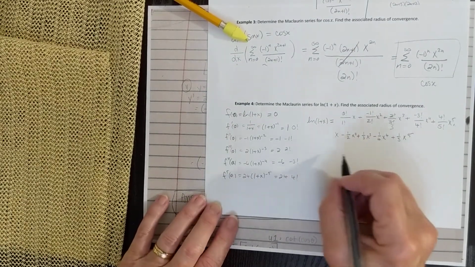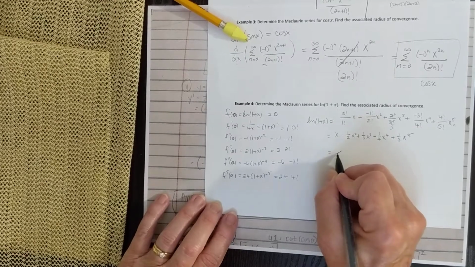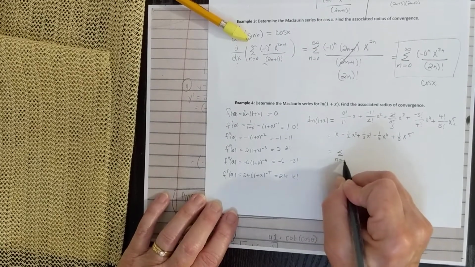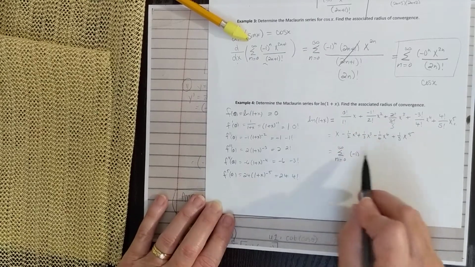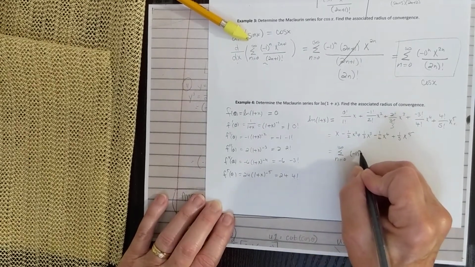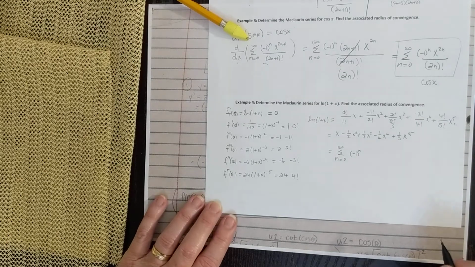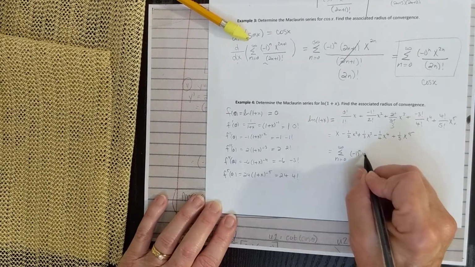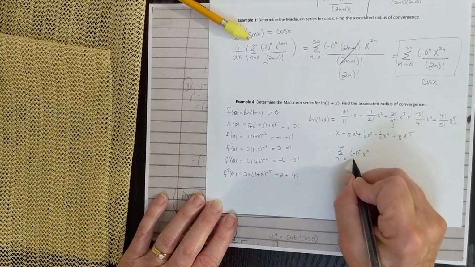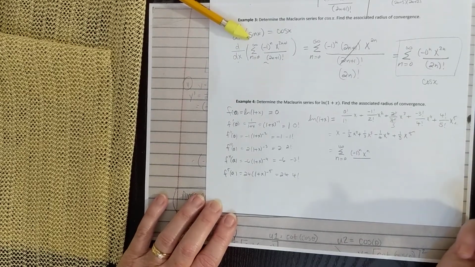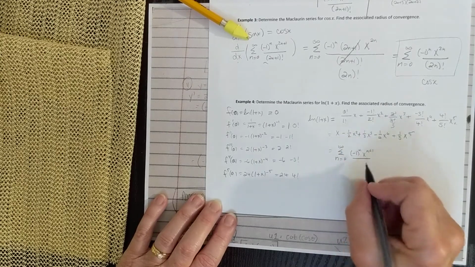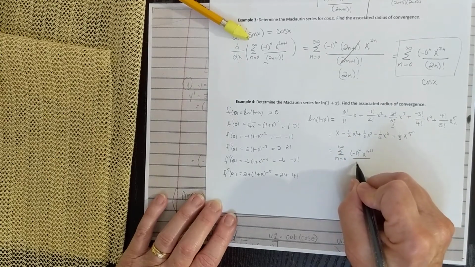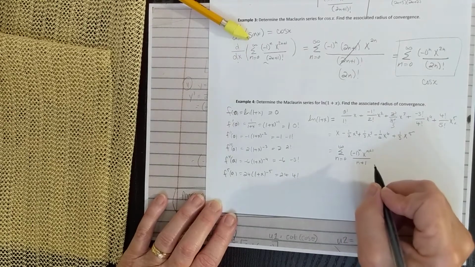So if we were going to write this series, this is the sum from n is 0 to infinity of negative 1, because of this alternating stuff, to the n, which will give me a positive start, x to the n plus 1 over n plus 1. If I'm starting at 0, I need this to be n plus 1.